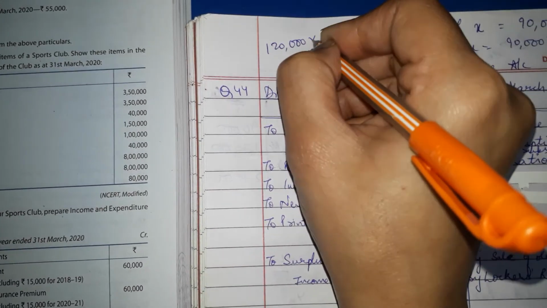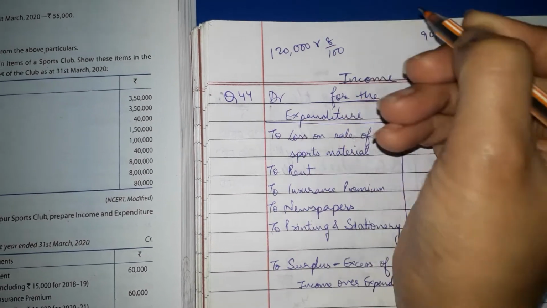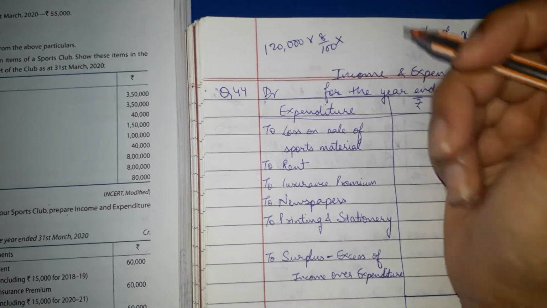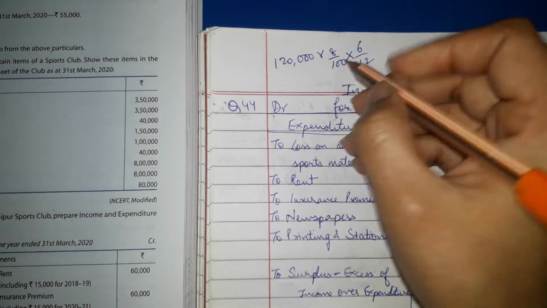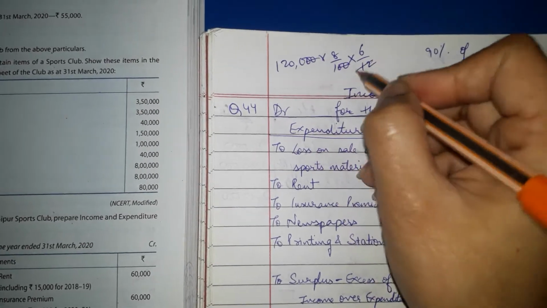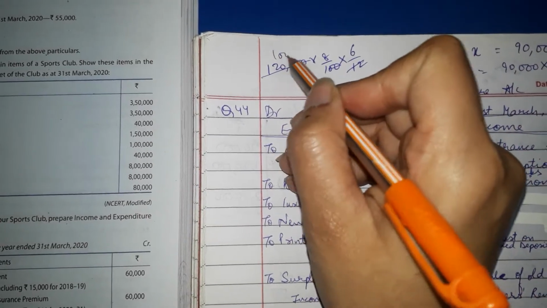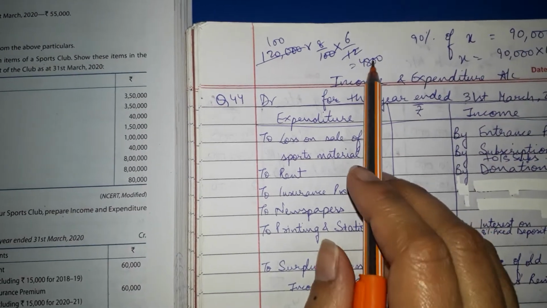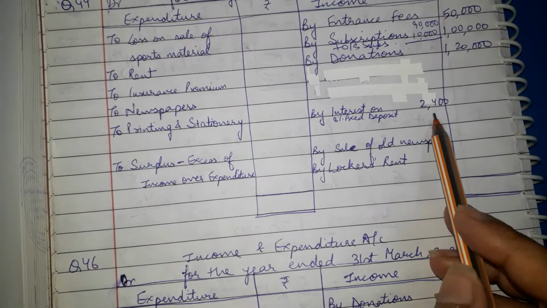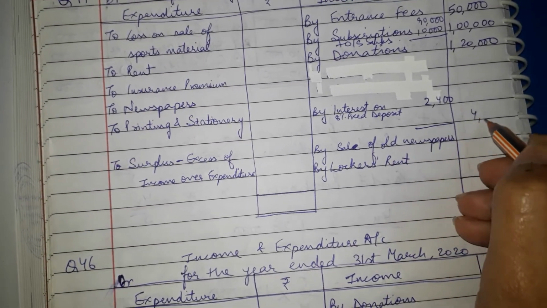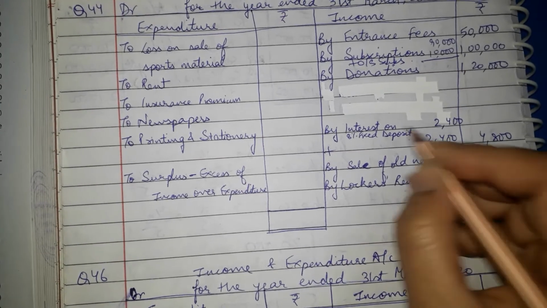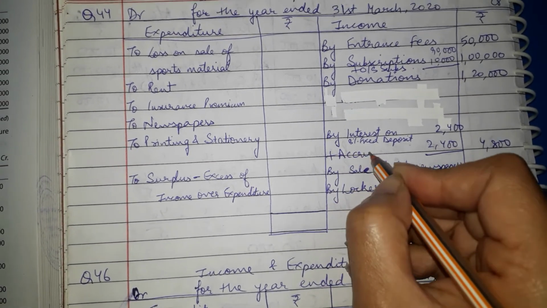1,20,000, rate of interest is 8%, and the duration is 6 months from October till 31st March. So when we calculate this, it will be 4,800, which means that in this year we were supposed to receive 4,800 while we have received only 2,400, which means that this 2,400 amount is the accrued interest.